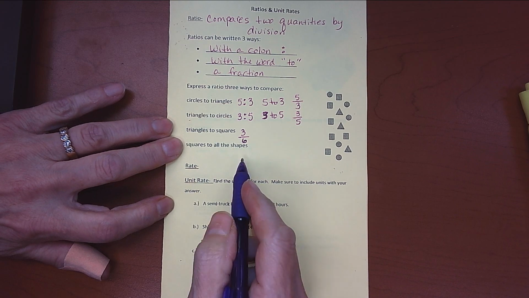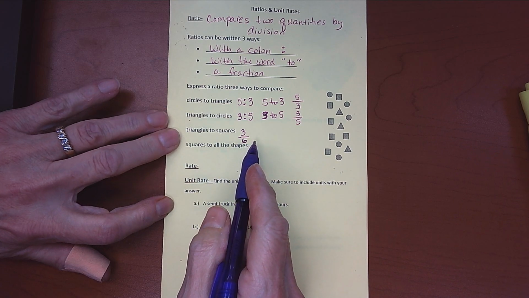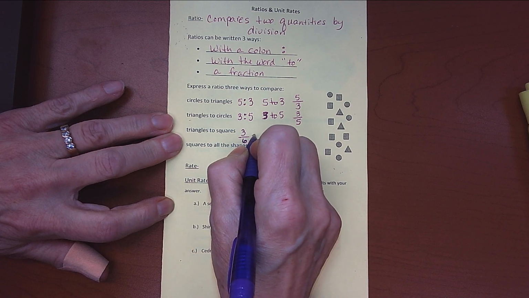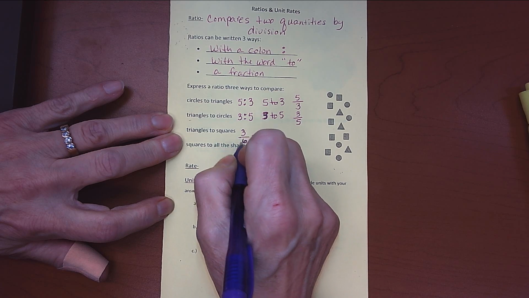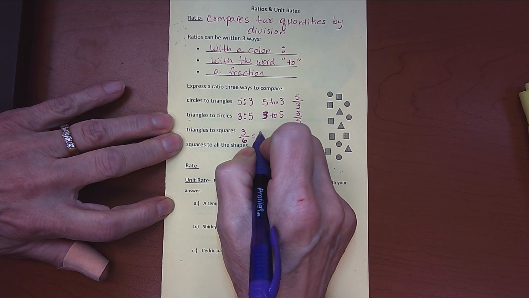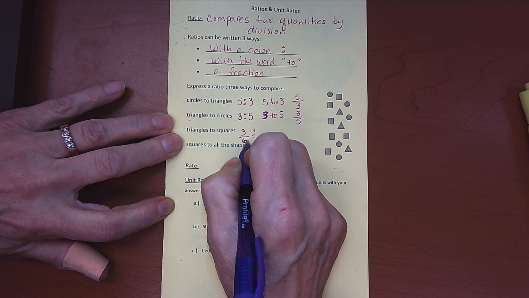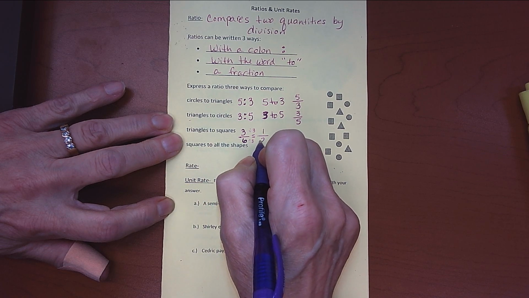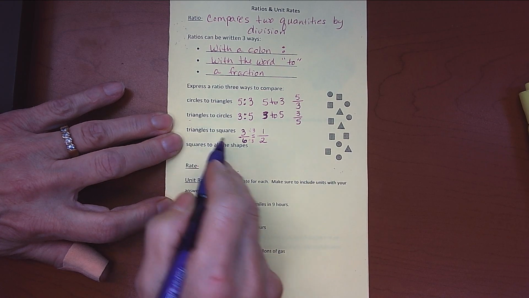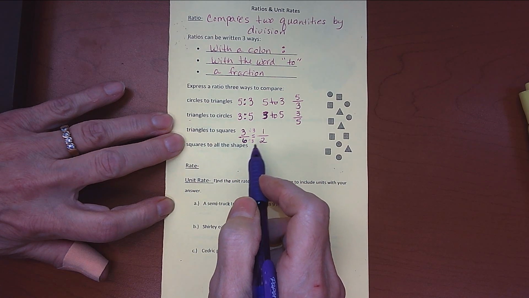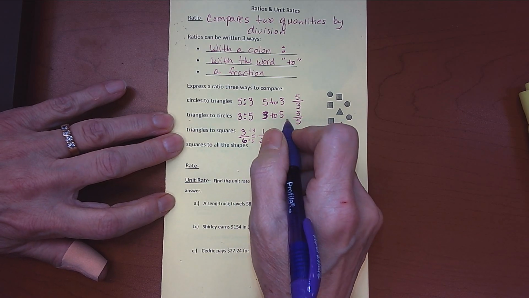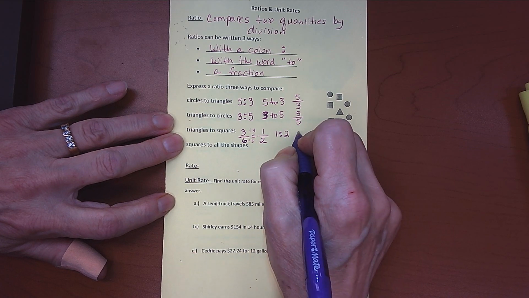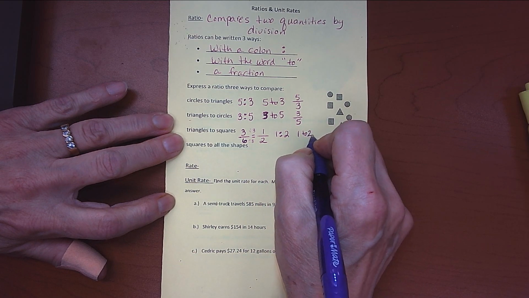Well, whenever we make our ratios, we want them in lowest terms. And so 3 to 6, we know if we reduce that to lowest terms, we would divide both of these by 3. And we know that then we would get 1 over 2. So our comparison of triangles to squares would be written as 1 to 2, not 3 to 6. Again, we reduce that to lowest terms. So if we wrote that with the colon, 1 to 2, and then with our word "to," 1 to 2.